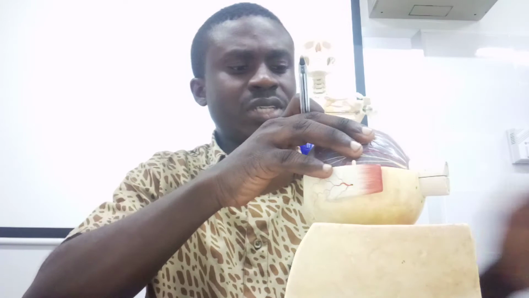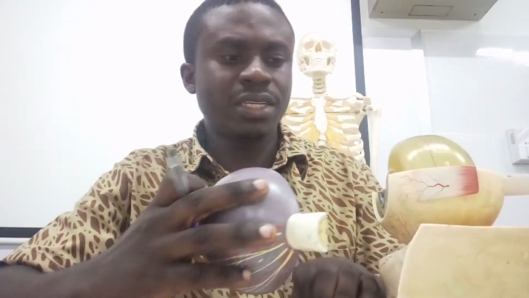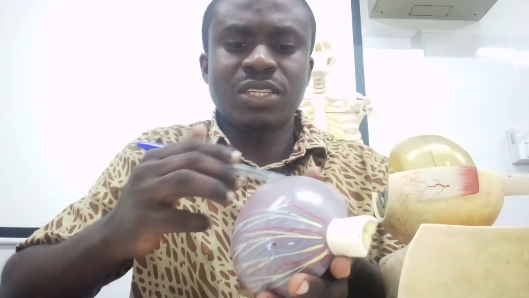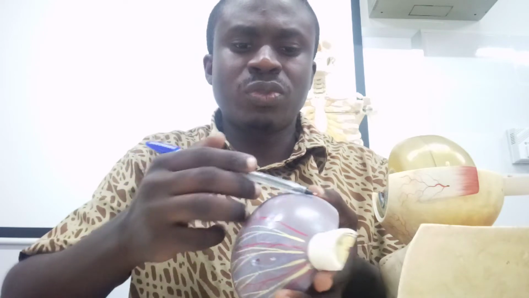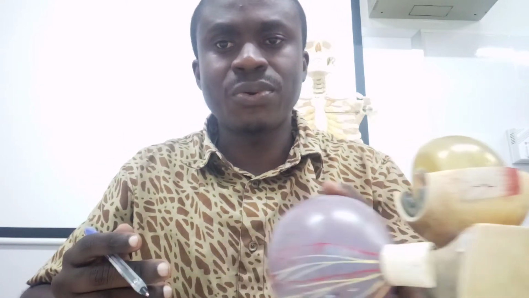Apart from this, we go to what we call the vascular tunic. Remember that the vascular tunic is going to be pigmented. This broad area that you can see here is the choroid. Because it has blood vessels, it is going to nourish the other components of the eye.